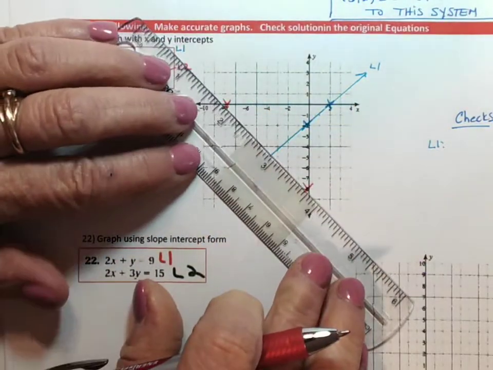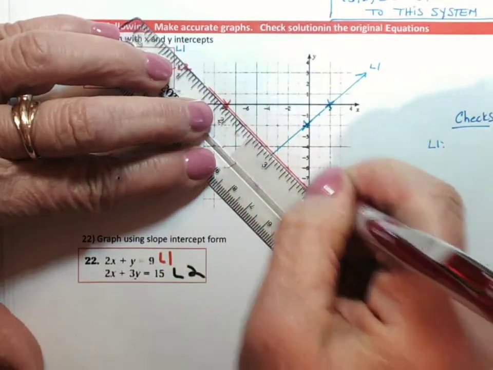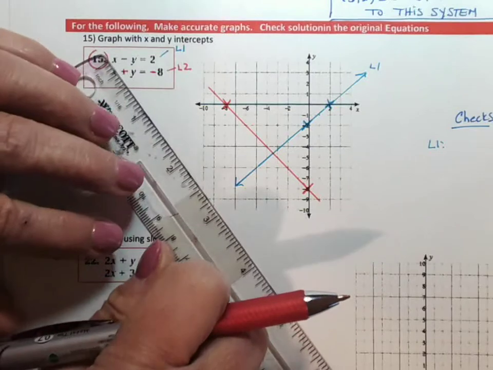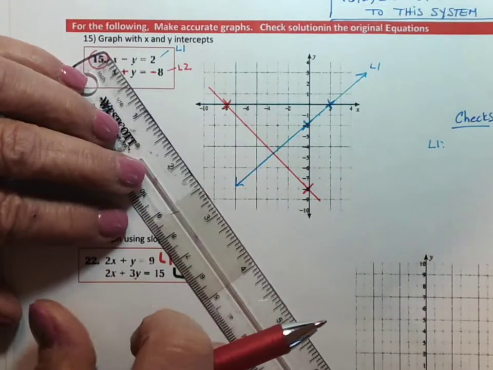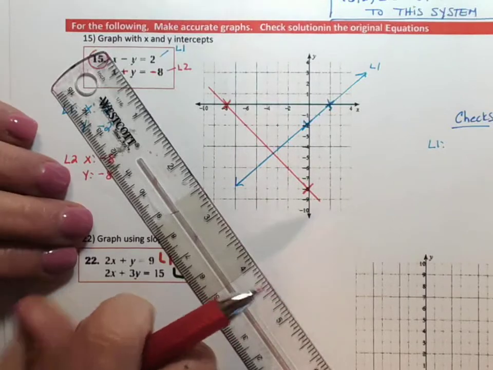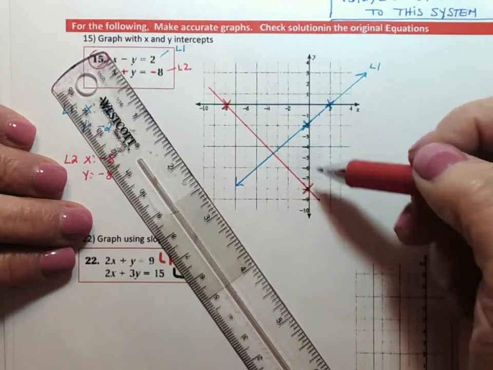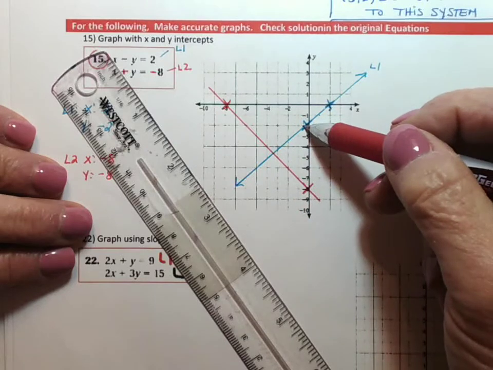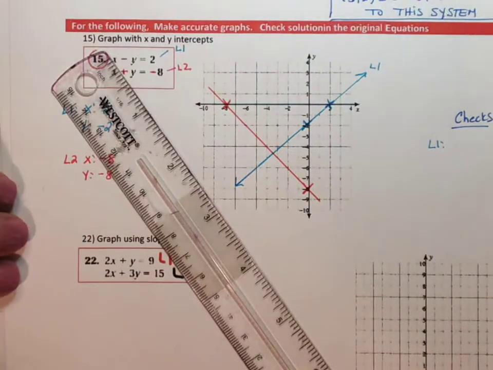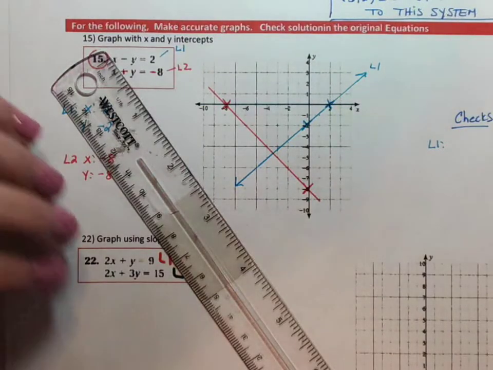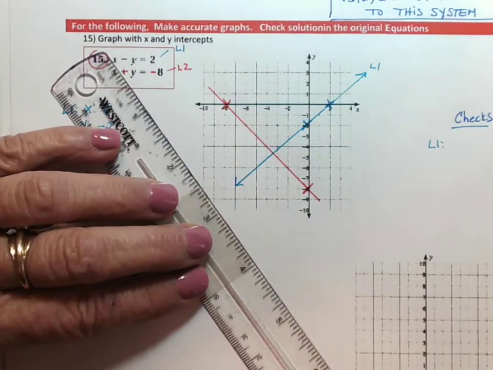I graph that line. And my lines are not drawn very clearly.